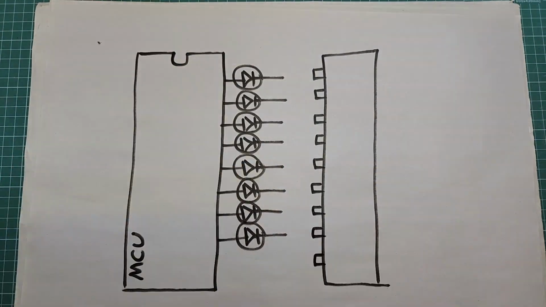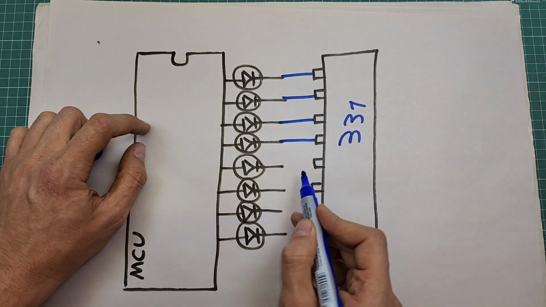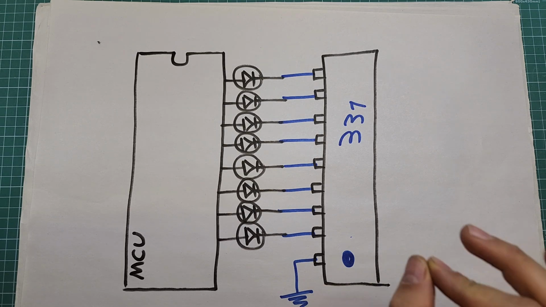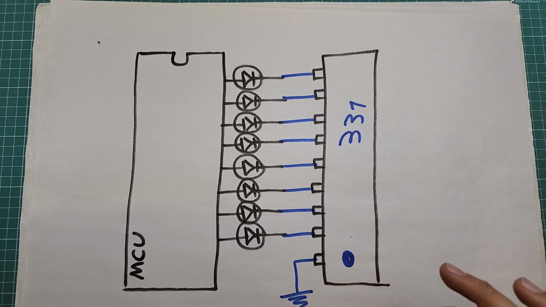Anyway, let me give you an example of how this component is used. Let's say you want to light up 8 LEDs in a circuit. You will definitely need 8 resistors, 1 for each LED. If you use a resistor array like this one, your circuit will be much neater and cleaner.